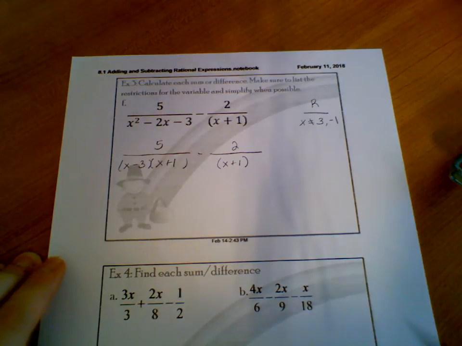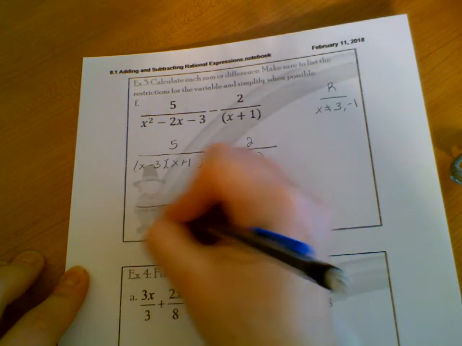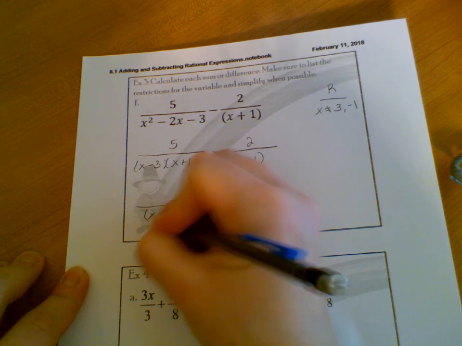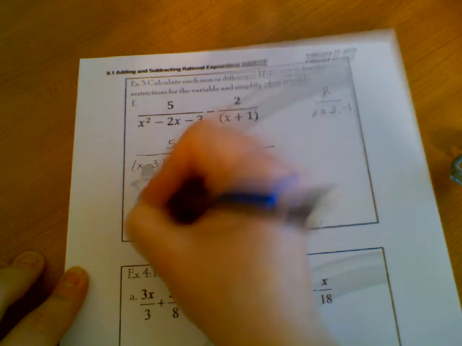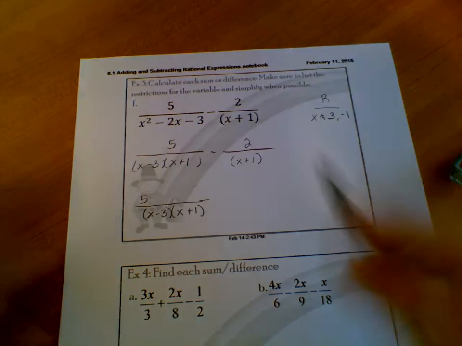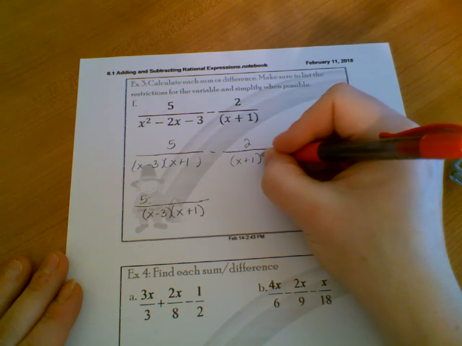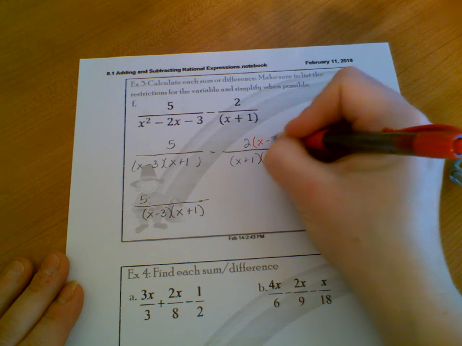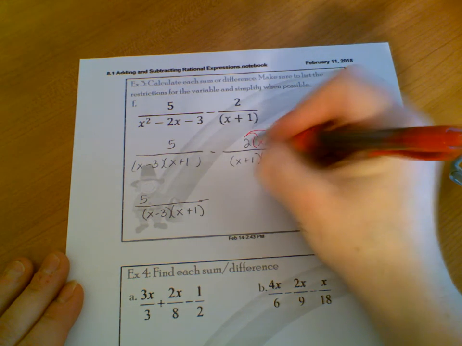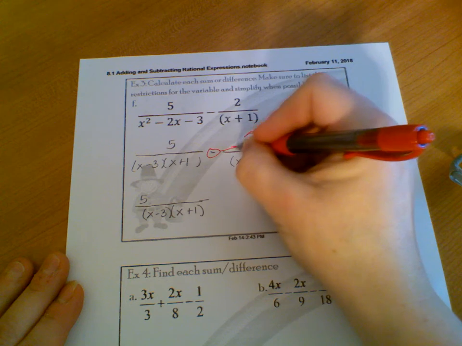All right, so now we need a common denominator. So our common denominator will be x minus 3, x plus 1. So this won't change, the 5 won't change, but then over here, I'll need an x minus 3. Okay, now don't forget, when you distribute 2, it's not 2, it's -2.